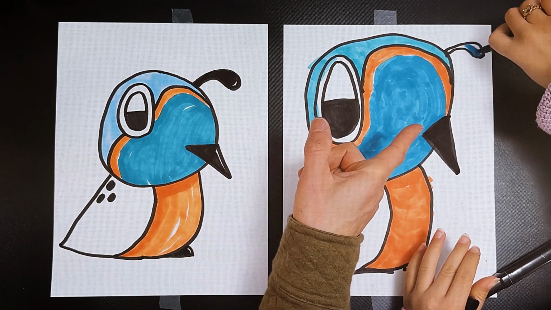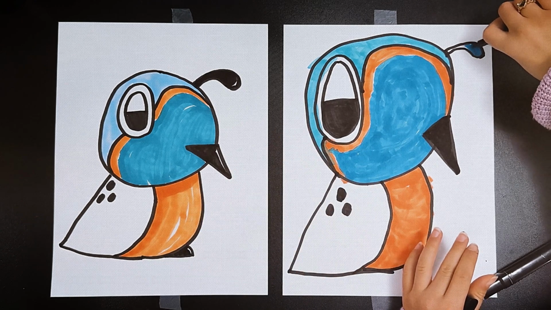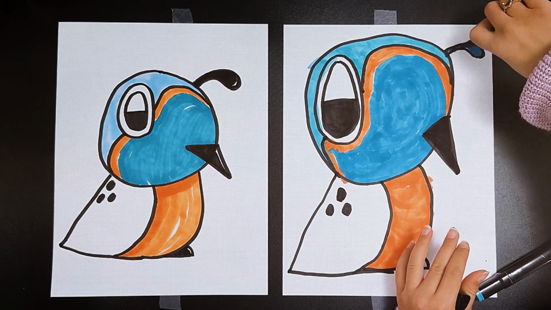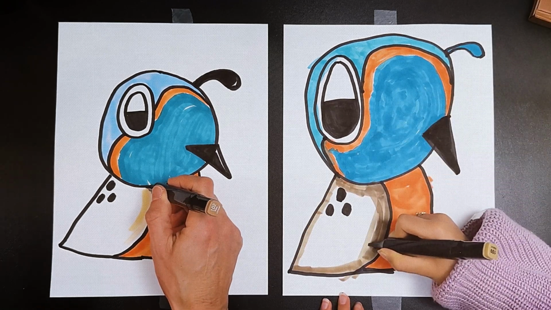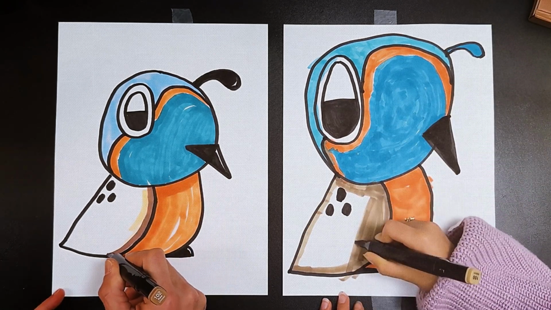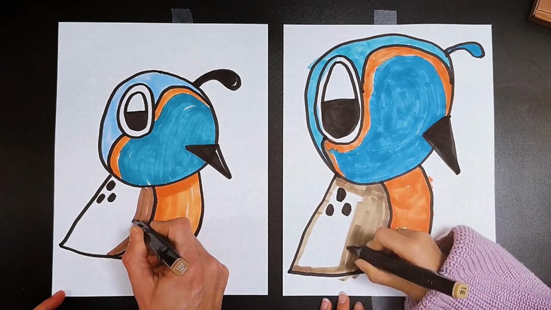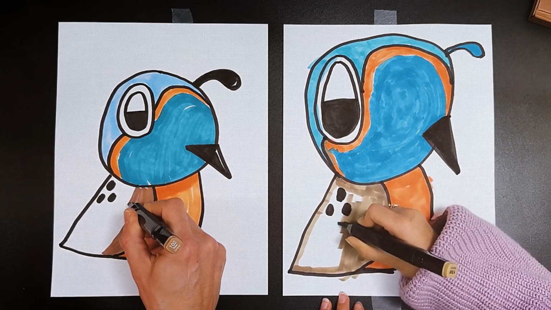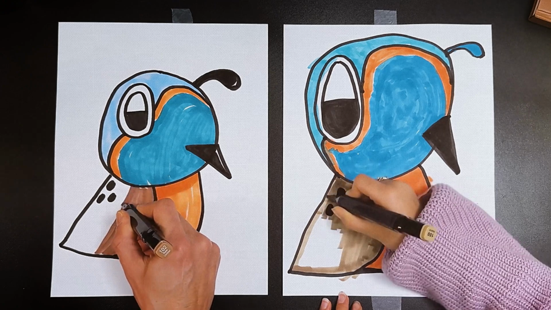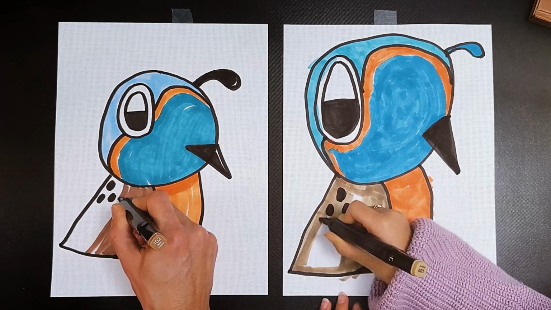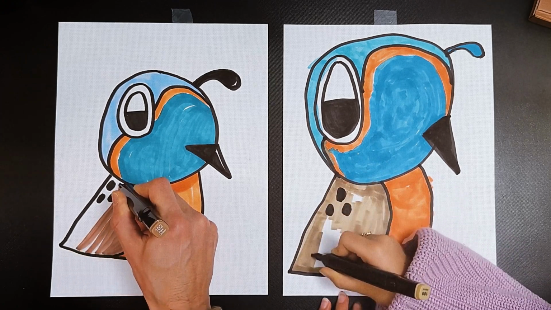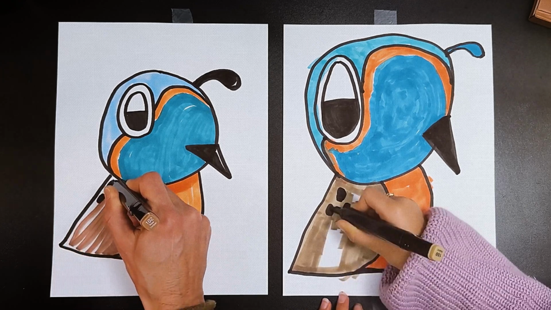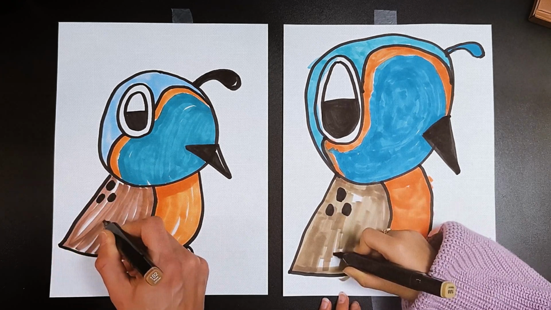And now Poetica is going to use a different color. So if you want to switch the colors, that's fine. All right, and then we're going to color the wing brown. And I'm going to follow the shape of the wing and then leave some gaps to add some texture.